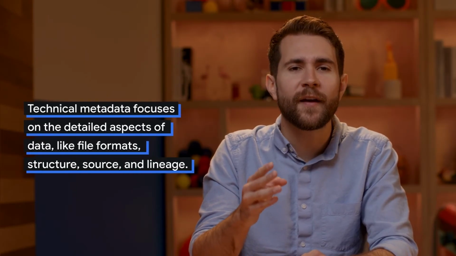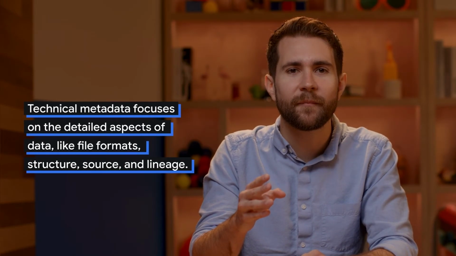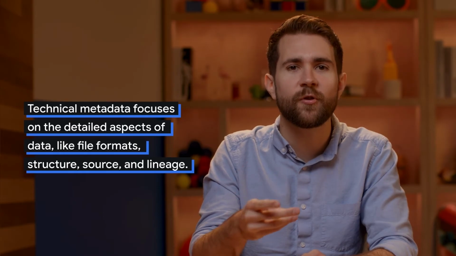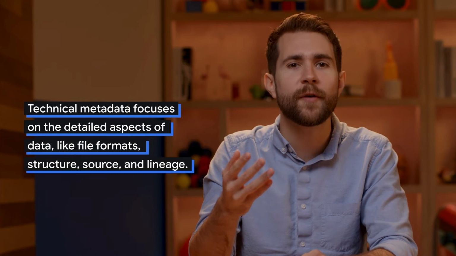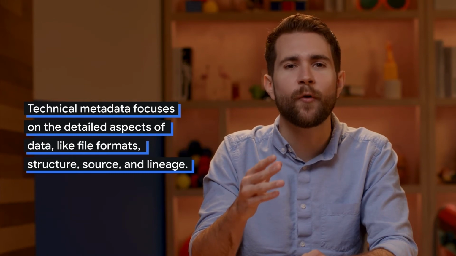First is technical metadata. This focuses on the detailed aspects of data, like file formats, structure, source, and lineage, which is where the data has moved throughout a system and how it has transformed over time. Technical metadata is the foundation for seamless data accessibility, flow, exchange, and integration, ensuring compatibility and interoperability across systems and applications.